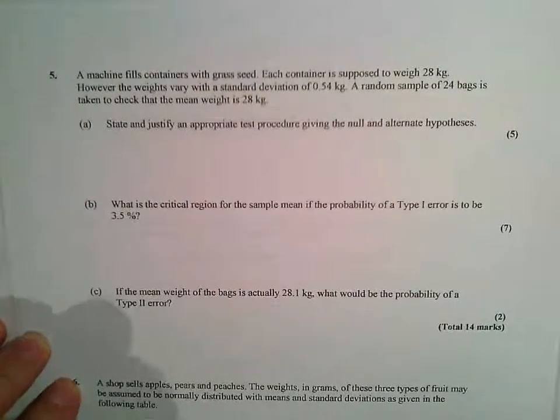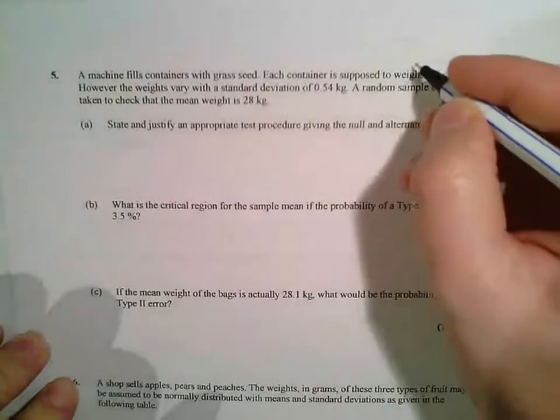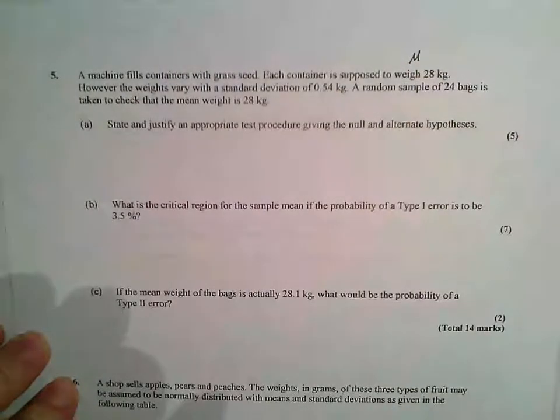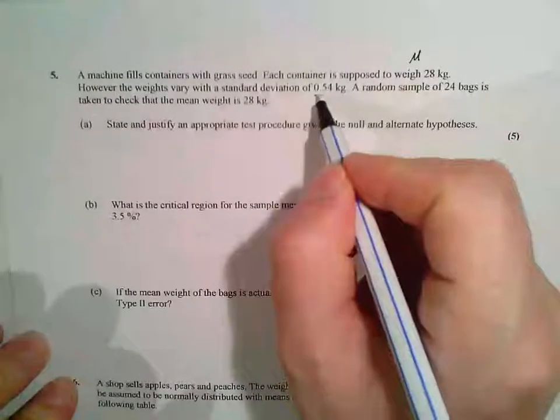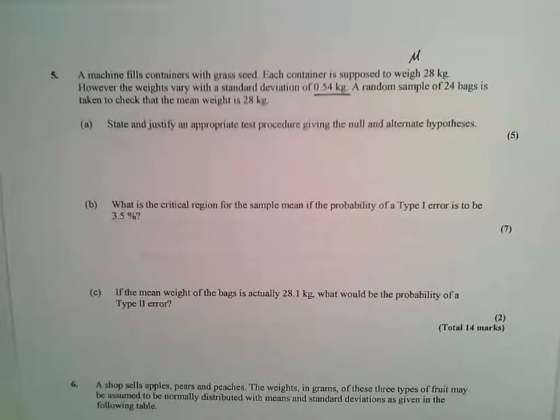Okay, question number 5. A machine fills containers with grass seeds. Each container is supposed to weigh 28 kilograms, so that means it's the mean, right? However, the weights vary with a standard deviation of 0.54 kilogram. A random sample of 24 bags is taken to check whether the mean weight is 28 or not. So it says A, state and justify the appropriate test.